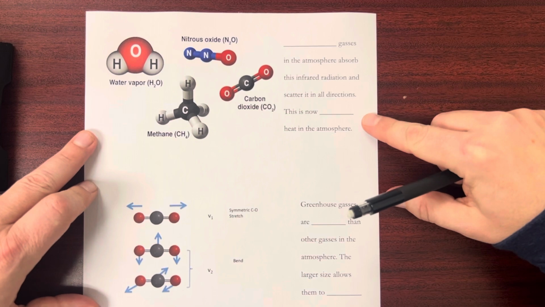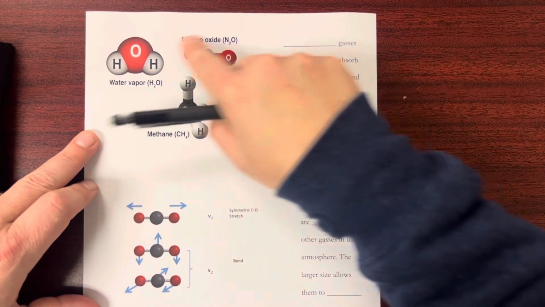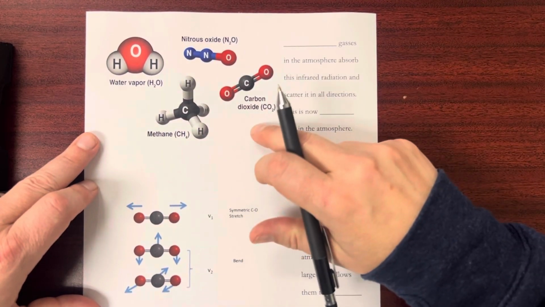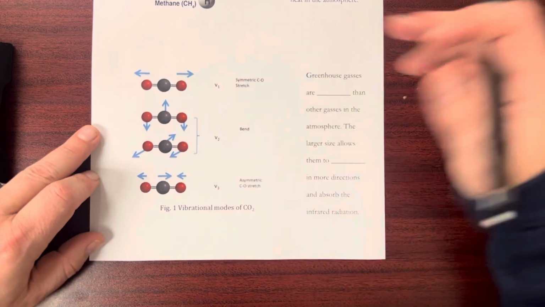This is now extra heat in the atmosphere. And these are some of the greenhouse gases up here, some of the common ones. Now let's look down here.